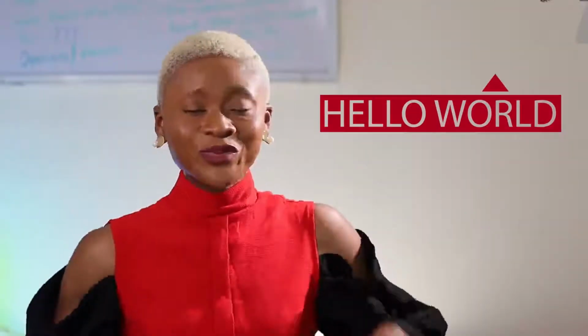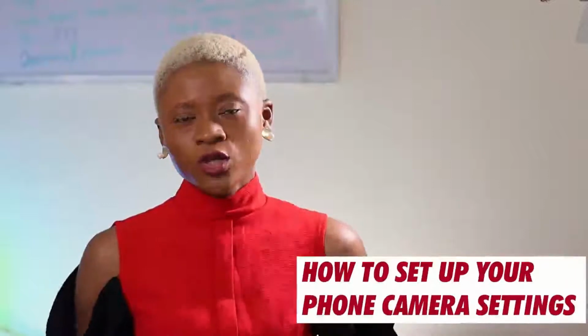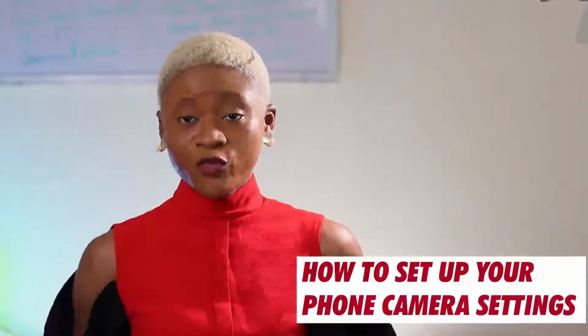Hello guys, so this is going to be a quick one. I just want to show you how to set up your phone camera, so you'll be able to start taking clear and crisp product pictures with your phone, because that is one of the first things you need to do before you start product photography.